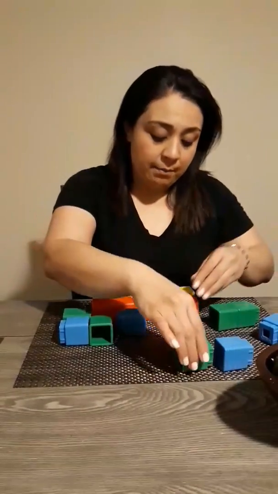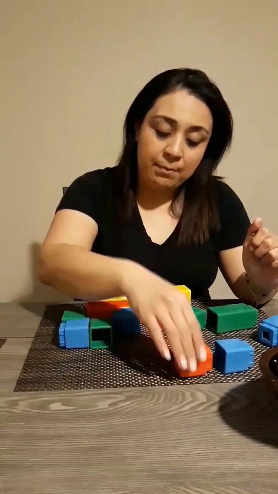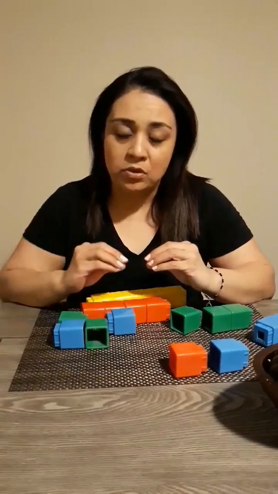Blue, and so forth. Now, with these cubes, you can do an A, B, C pattern, or like we just did, an A, B pattern. Okay? They love working with the cubes. I know they want to go ahead and build different things. Let them, but at least try to encourage and introduce what patterns are. Okay?